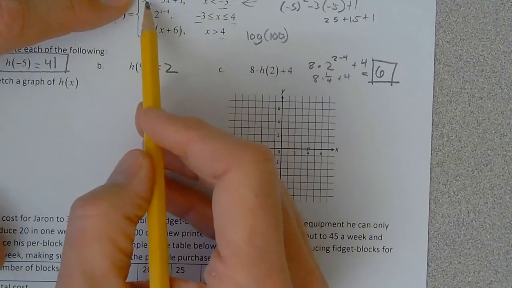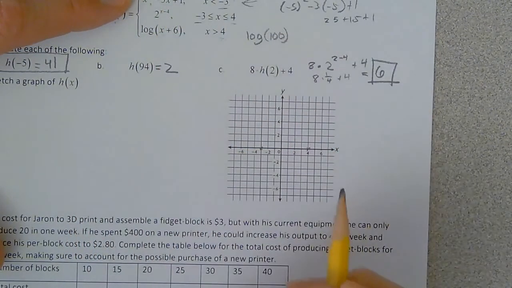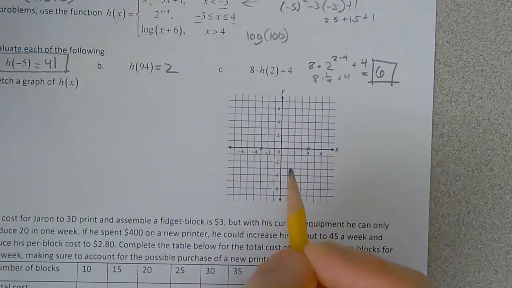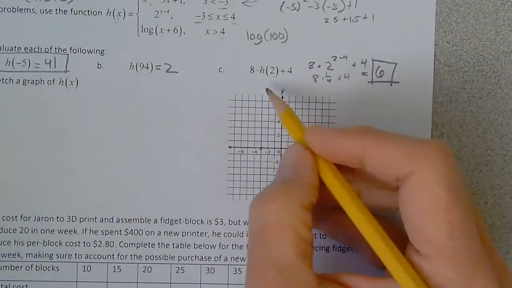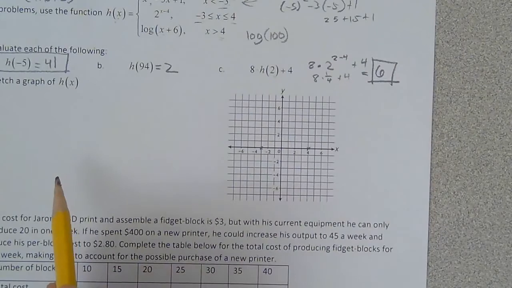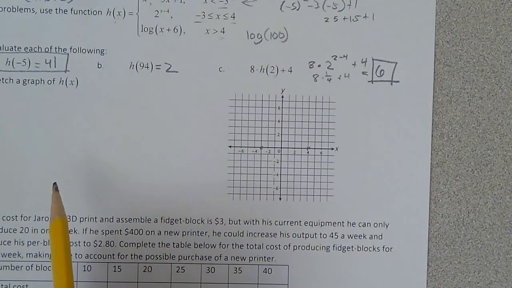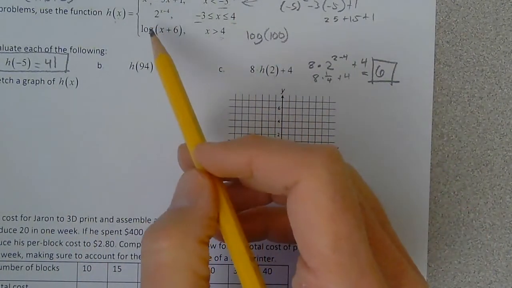That's going to be a 9 plus another 9 is 18 plus 1 is 19. That is way off the charts on this one up here, so it's up beyond where I can see it. So on this graph, the way that it is scaled, I'm not going to be able to graph that part, but there's a parabola going on up there.